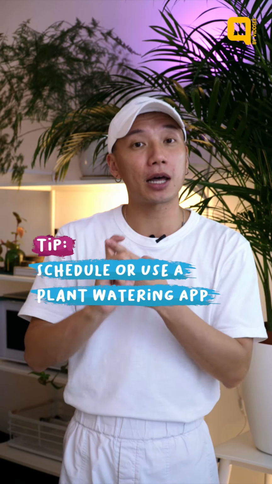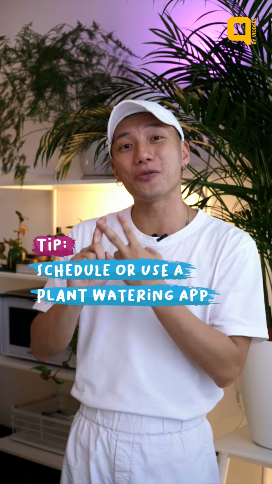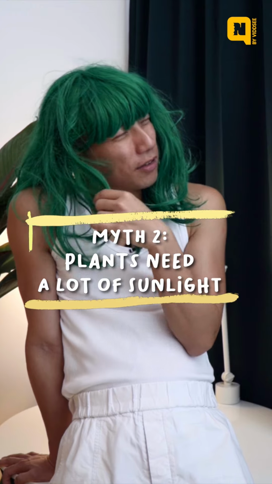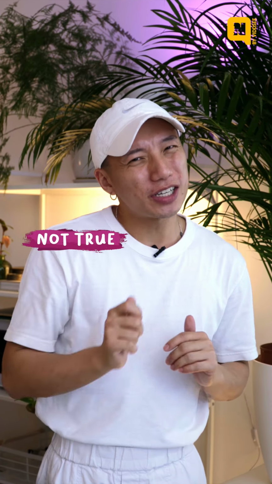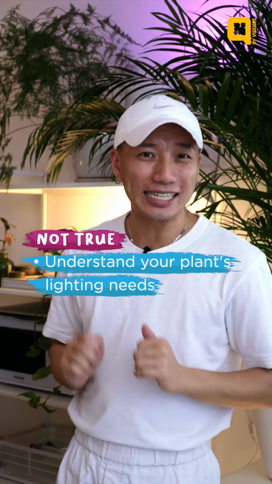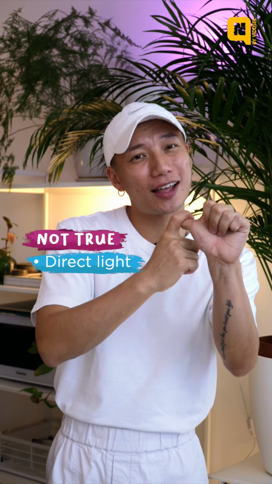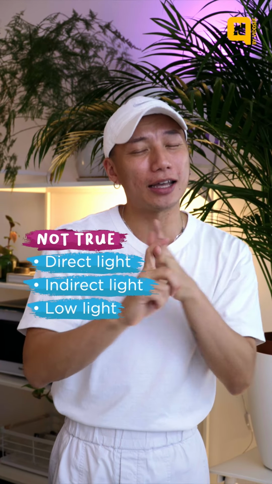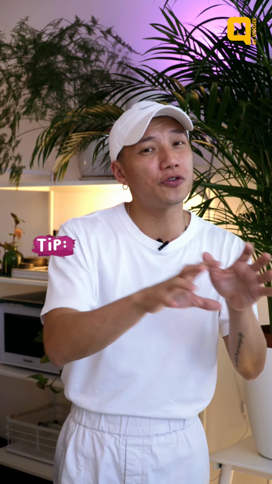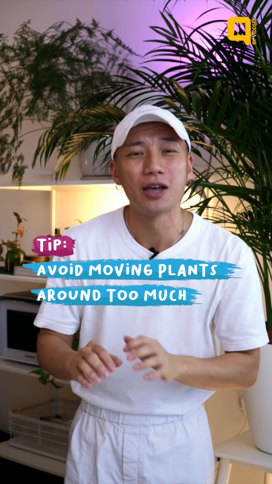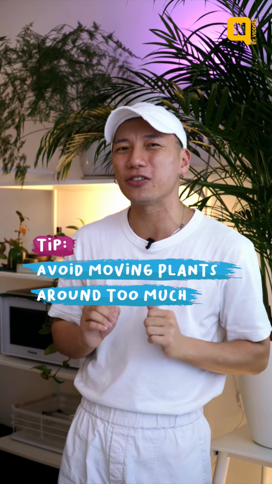If you're someone that forgets when to water your plant, set up a plant watering schedule or download a plant watering app. Oh, but I also heard that all plants need a lot of sunlight, right? Not true. Do your research, understand your plant's lighting needs, know what is bright direct light, indirect light, and low light. Then place your plant according to its needs. Now you don't want to move your plant around the house too much as well, because moving around too much might make it feel very stressed.